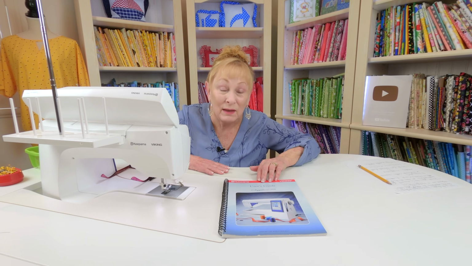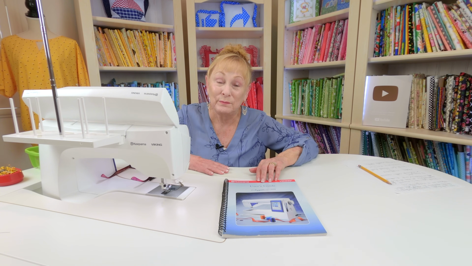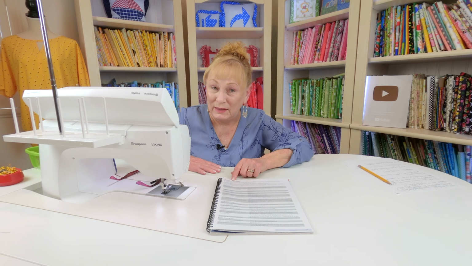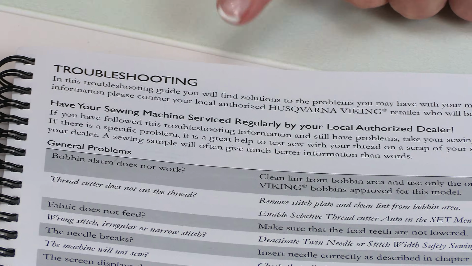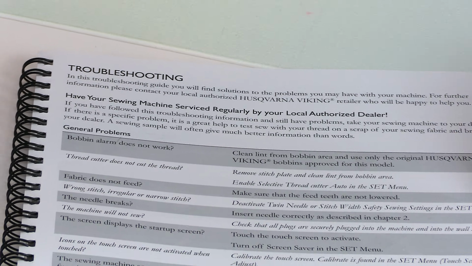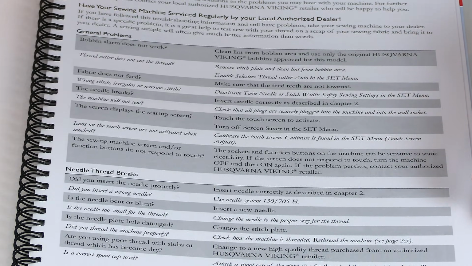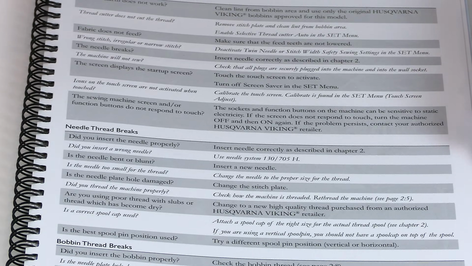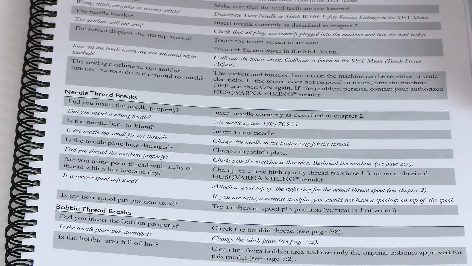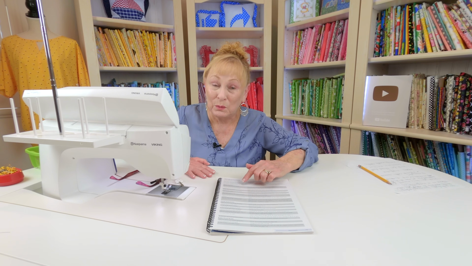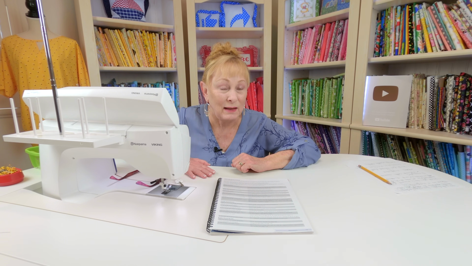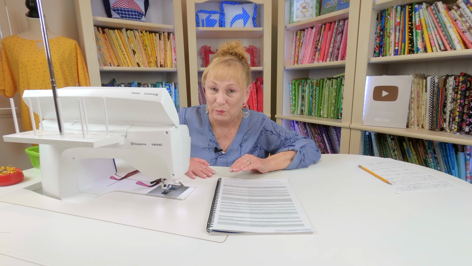So there's a section, usually in the back of your book, that has a lot of those problems answered for you. Usually at the very back of the book, the last few pages, there's a section called troubleshooting, and it has some of the most common computer areas listed there. You may get an error message on your little computer screen, or it may not necessarily give you an error message. So just read down here, and more than likely, you're going to find the answer to your problem.